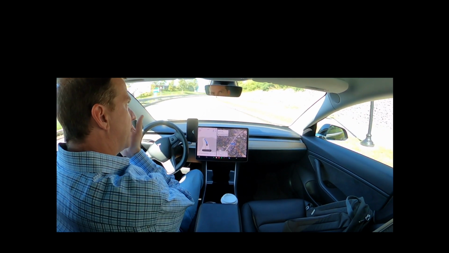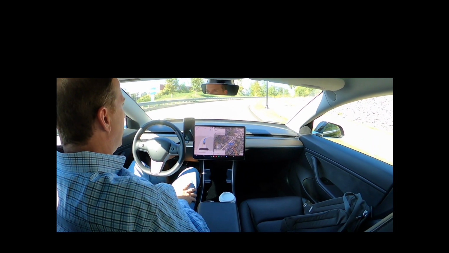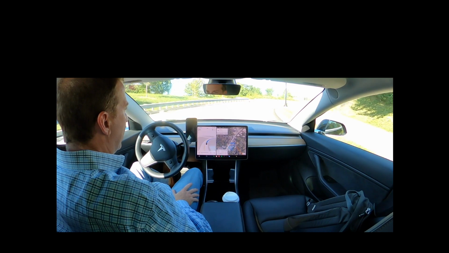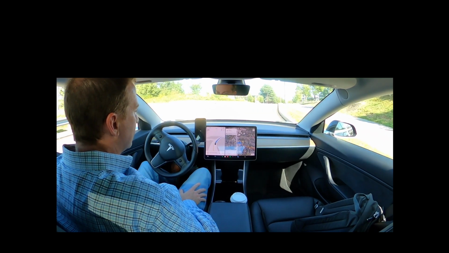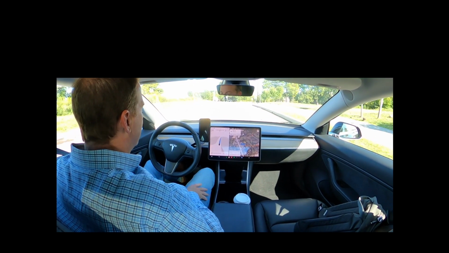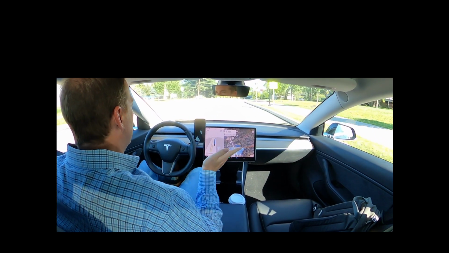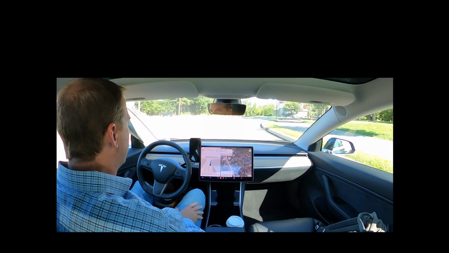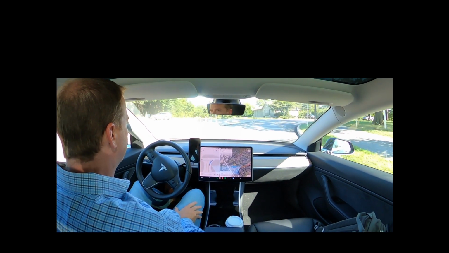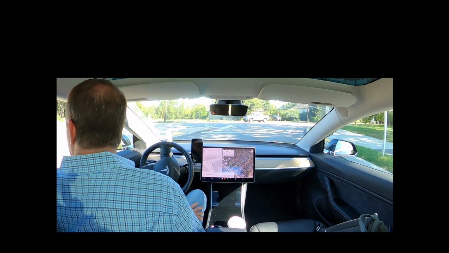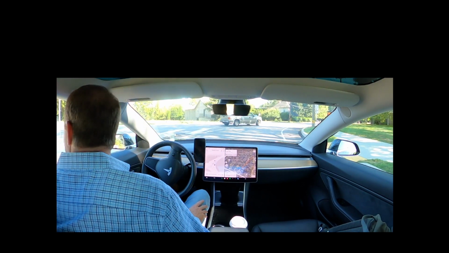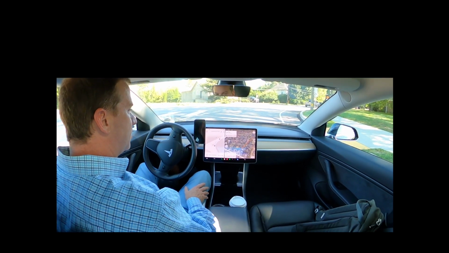All right, showing a little bit of Tesla self-driving on my way home from work. Did a drive this morning and had some problems with the camera, and it's a shame because it was a perfect drive from home to work with no interventions. A couple of other things I wanted to point out but didn't get a chance to. We should be going here.